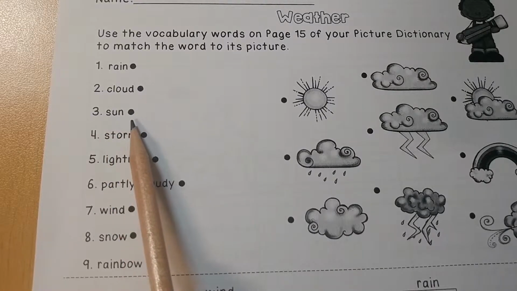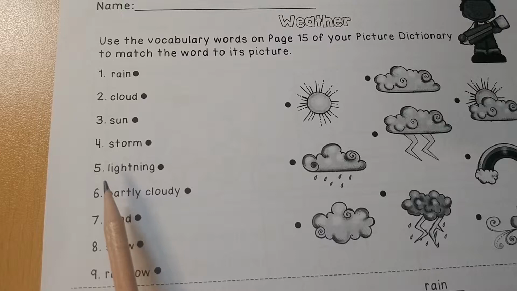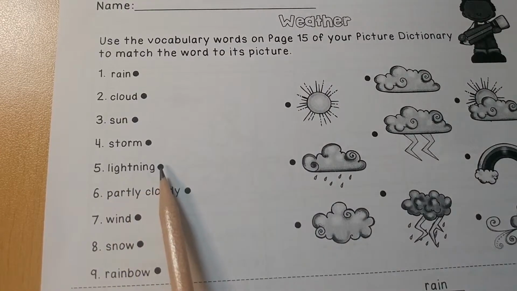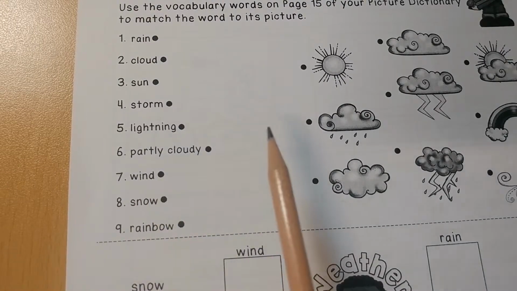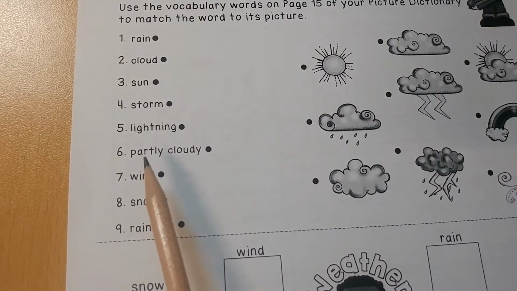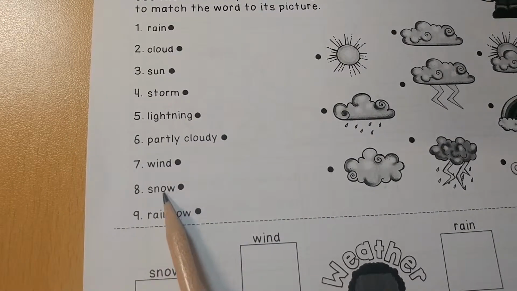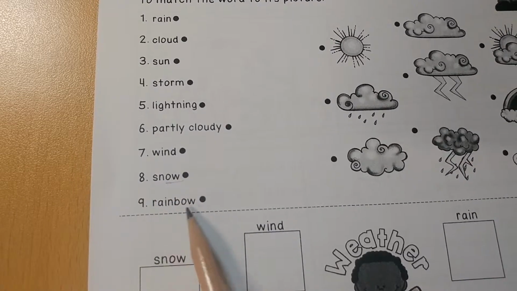Number 3, sun. Sun. Number 4, storm. Storm. Number 5, lightning. Lightning. Number 6, partly cloudy. Ooh, partly cloudy means some clouds and some sun. Partly cloudy. 7, wind. Wind. Here's our long O sound again. Snow. Snow. And here's another long O sound.